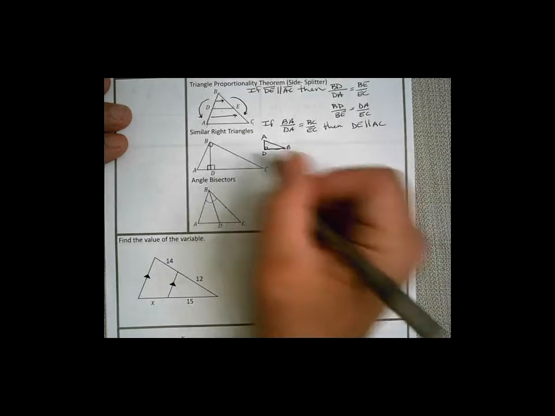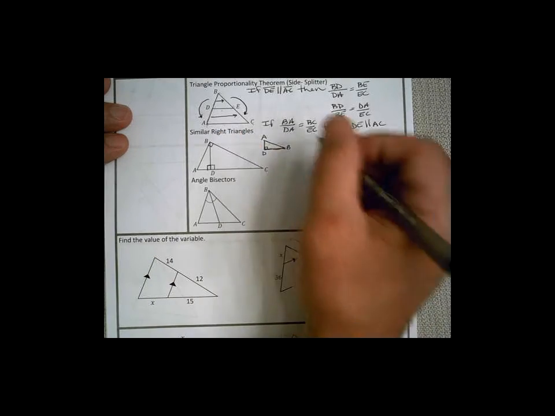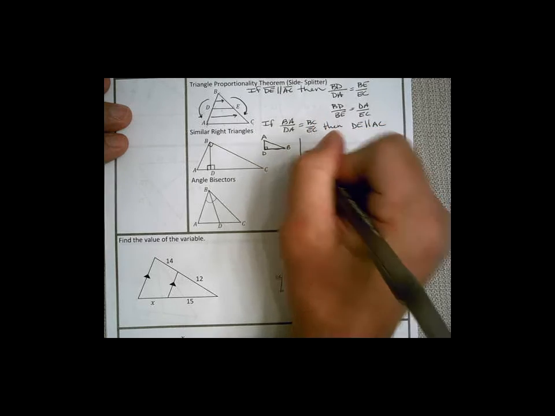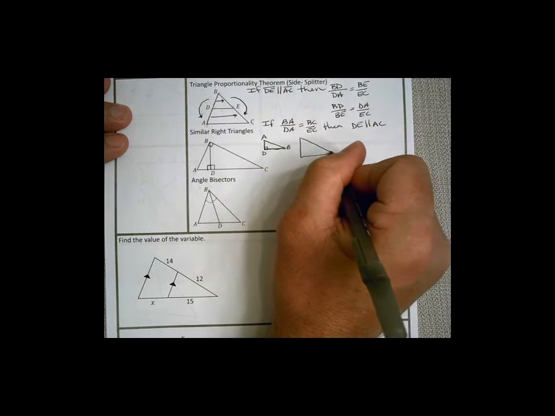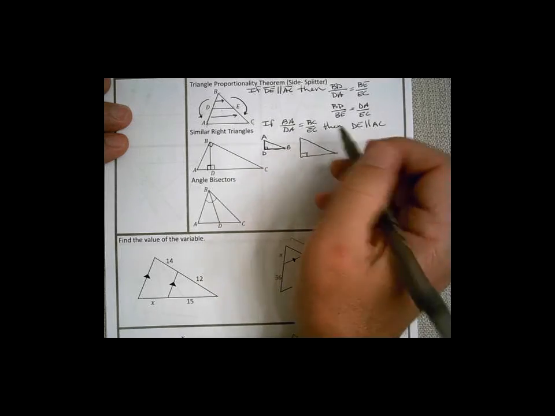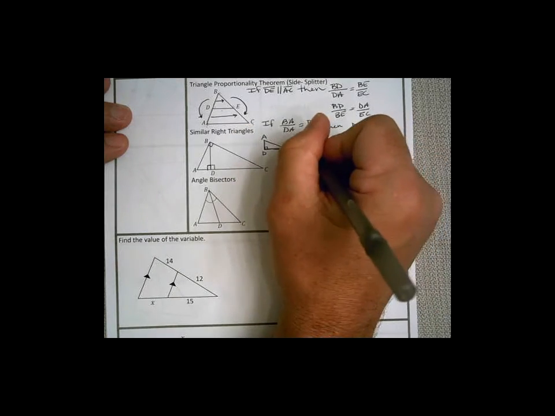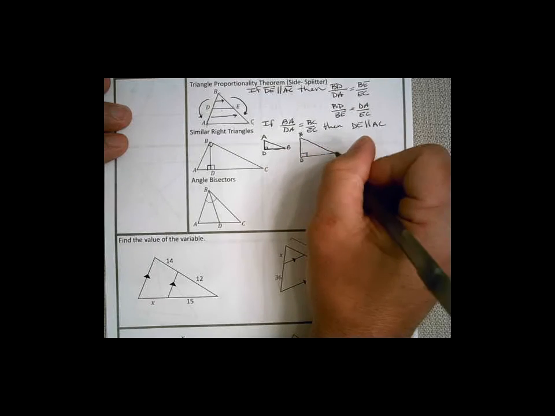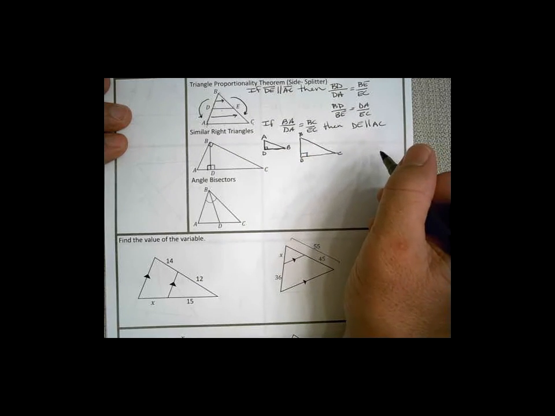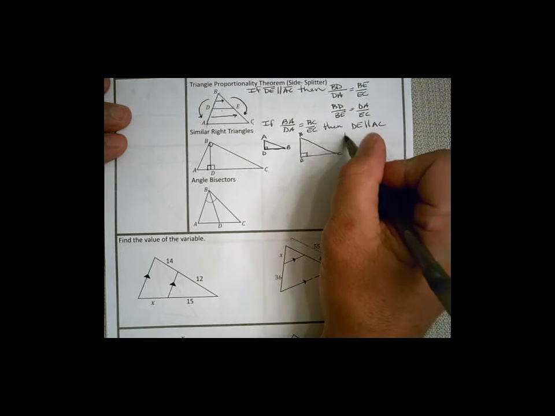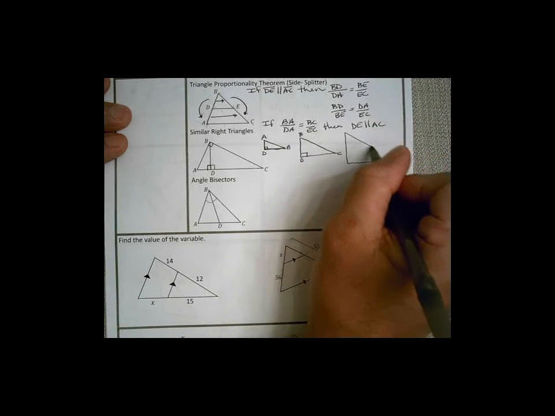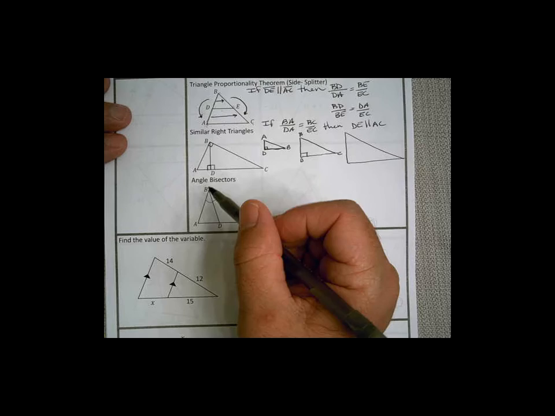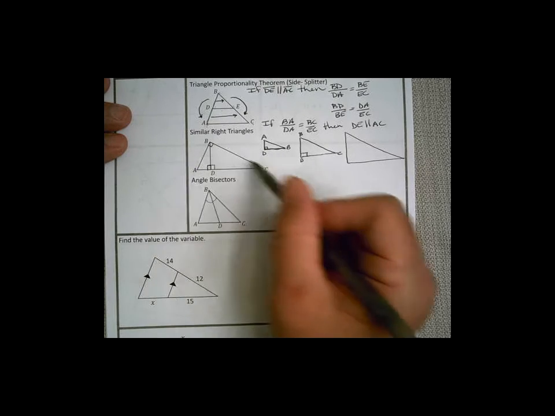Now the middle-sized one is right here, so I'm going to draw that one, and that one obviously is a little bit bigger. And that one is BDC. And finally, we have the largest one of all, which we actually have to flip over, so it's ABC.